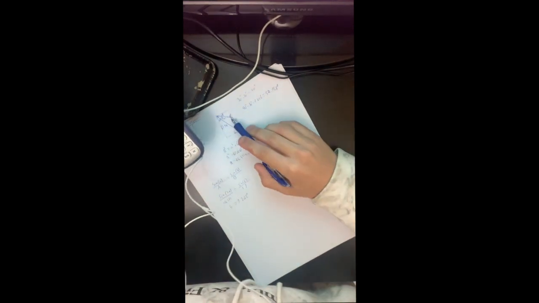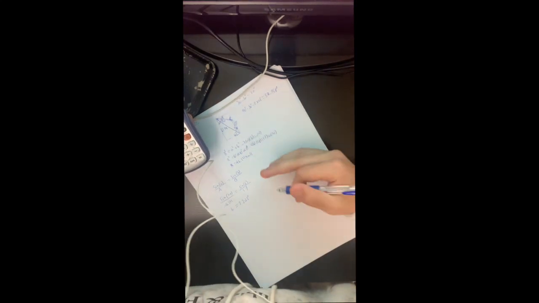Okay, so you want to find this one. Same thing: a triangle is always 180 degrees. So just 180 minus 90, which is this angle, minus 52.758, which is this angle. And after that, we'll get this angle by subtracting. We get that the angle is 37.242 degrees.